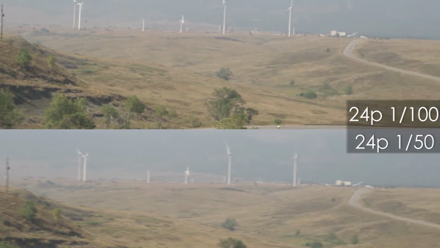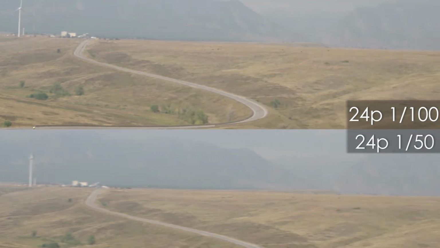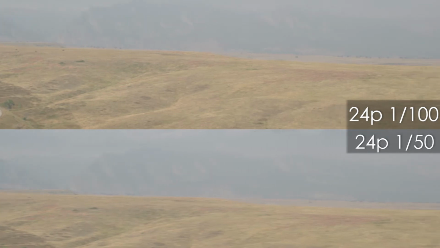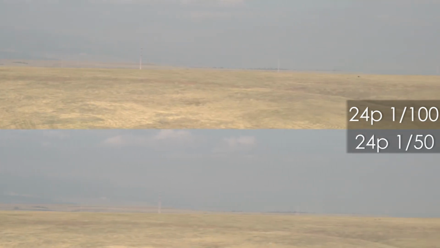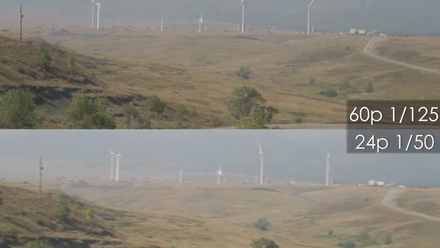Here I'm at a 100th of a second, same frame rate, and it looks pretty good. It looks pretty comparable, maybe a little choppier than the bottom one. And now this is where it gets kind of choppy.